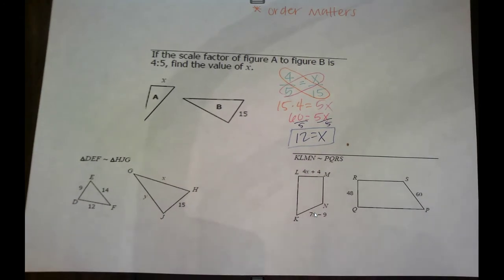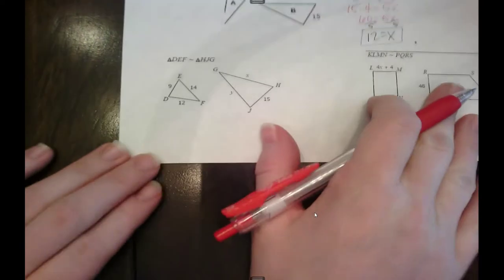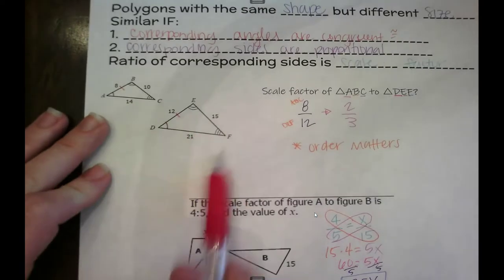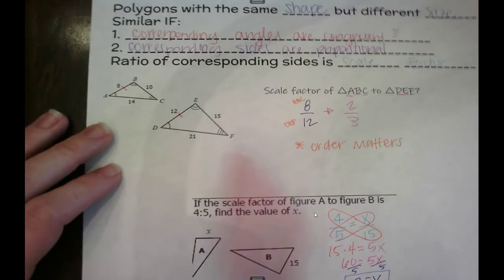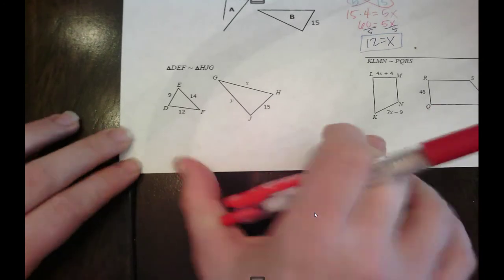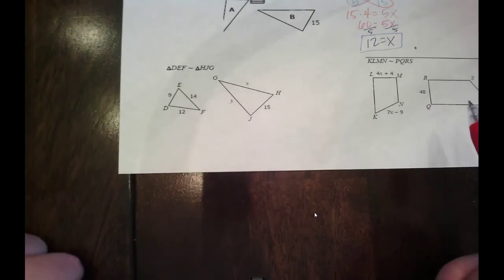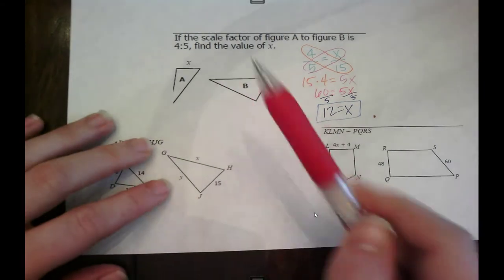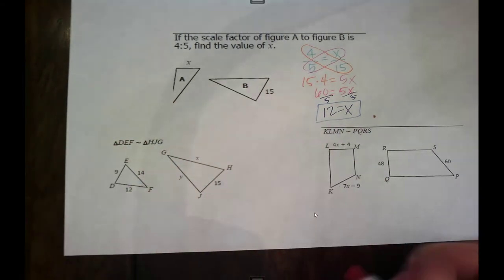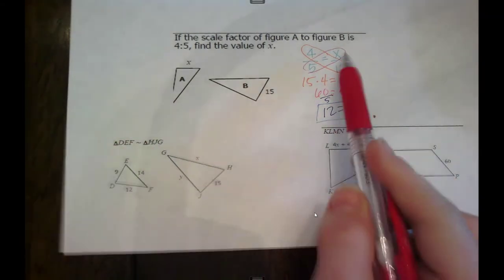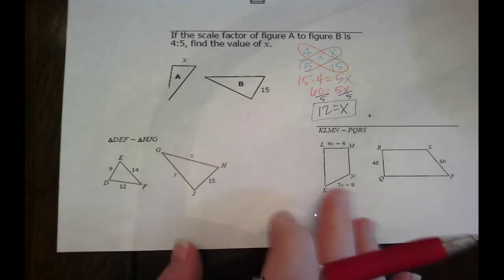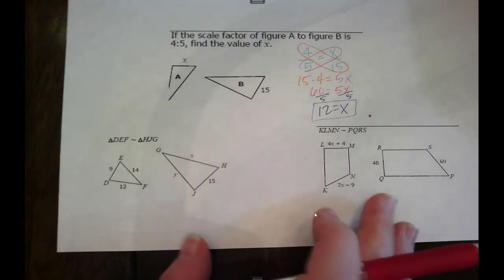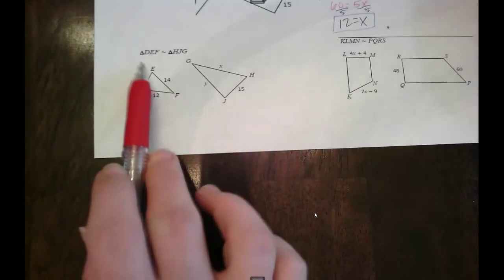That's it. So that's what we're doing here, is we're not only going to figure out the scale factor, or the ratio from one triangle to another, we're also going to be figuring out some values of x's and y's, using that scale factor and our cross product that we learned about using our proportions. So we've got DEF is similar.